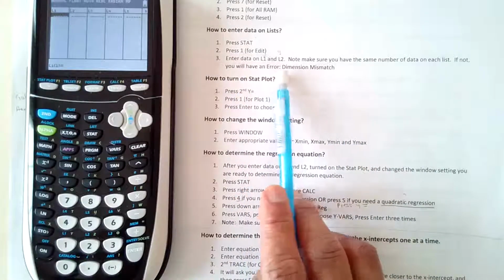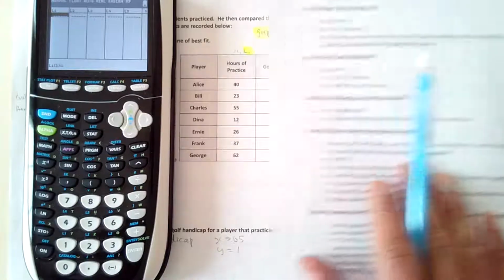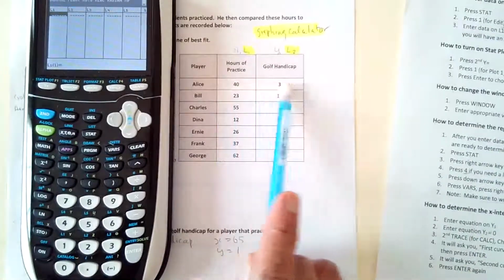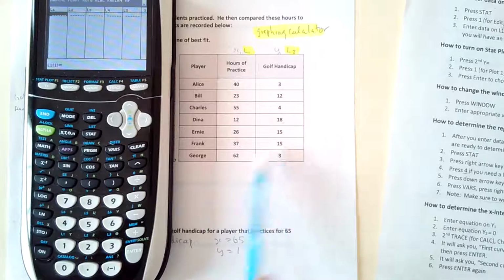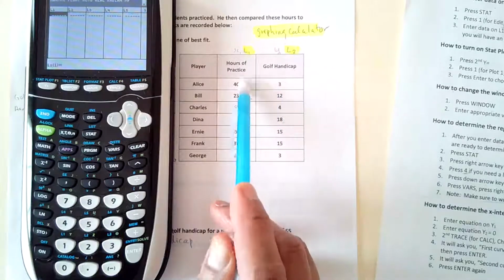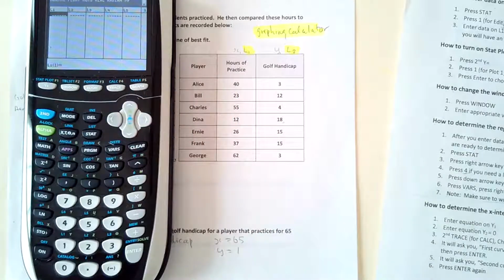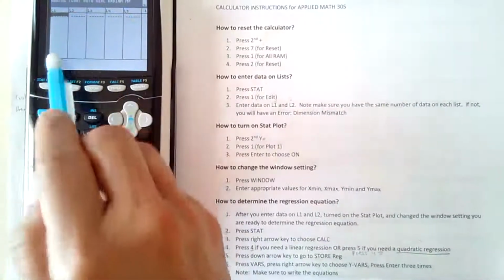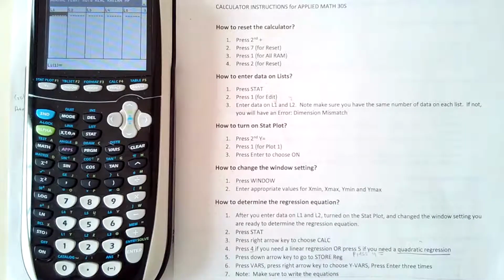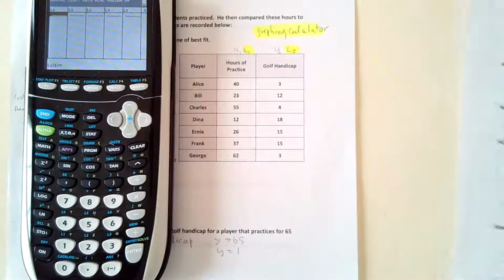If not, you will have an error, dimension mismatch. In other words, you have to make sure you have these correctly entered in. Here, you should have a clear list. That's one of the things you will do when you reset your calculator. Whenever you reset your calculator, whatever data is in here will also be deleted.